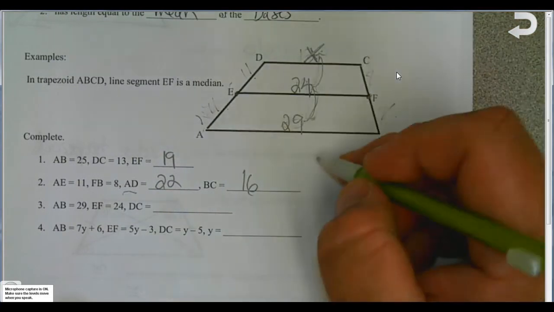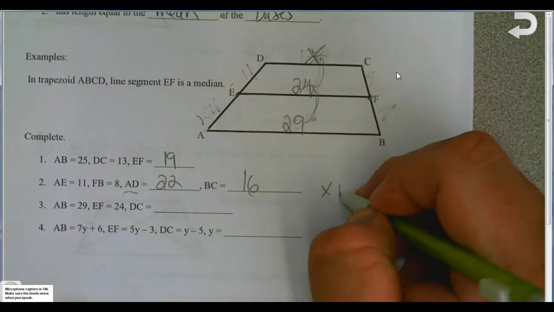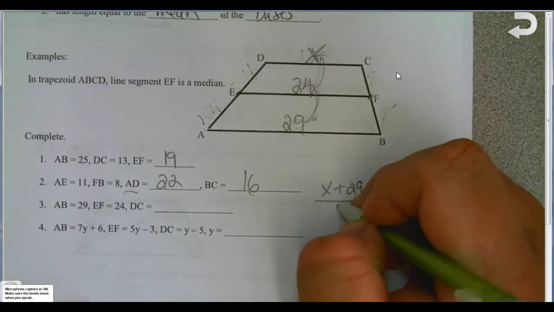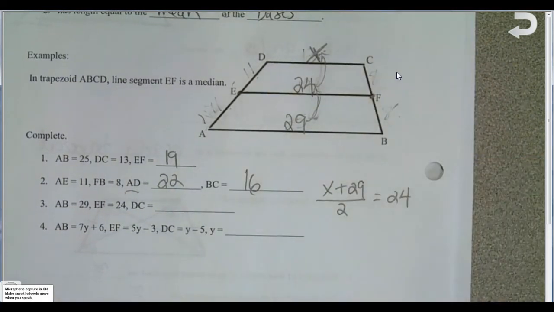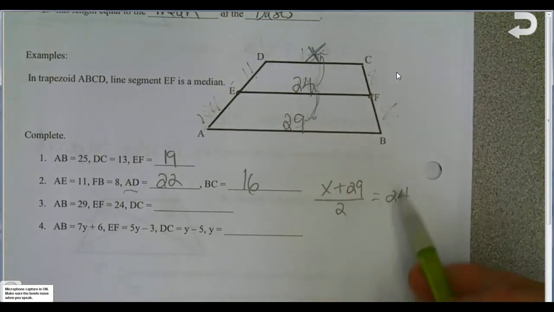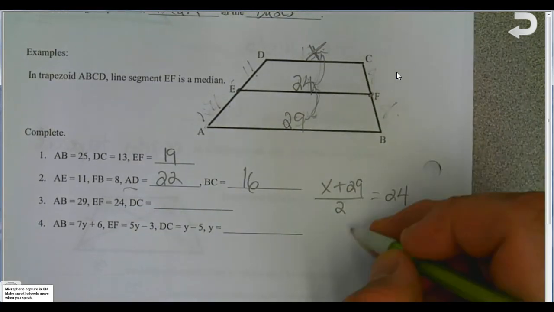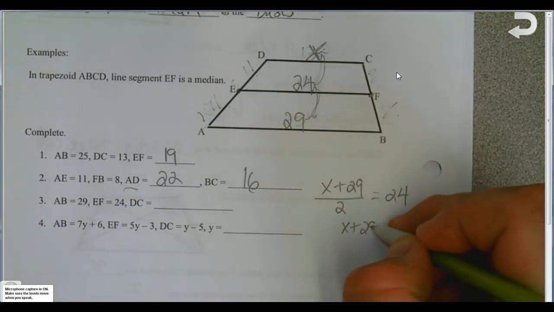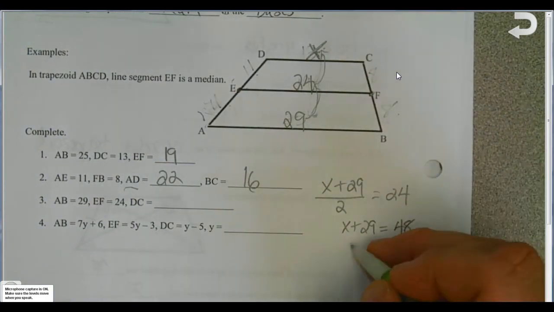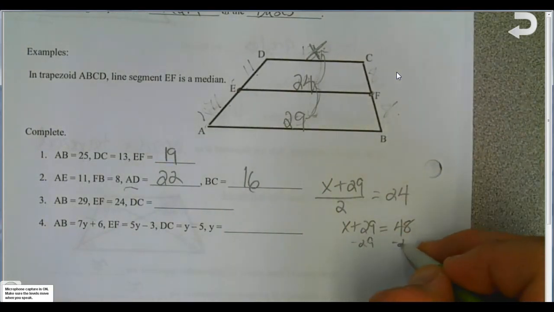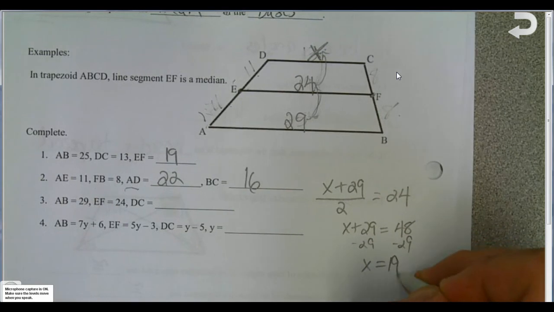And so then we know that x plus 29, divided by 2, is equal to 24. This looks like the midpoint formula. It's because it is. So how do I undo this? Well, I have to multiply by 2. x plus 29 is equal to 48. And then I subtract 29. And so x is equal to 19.